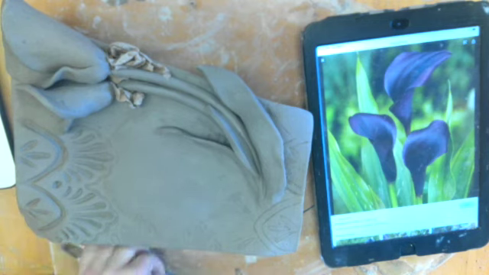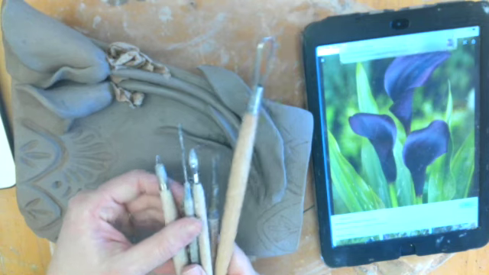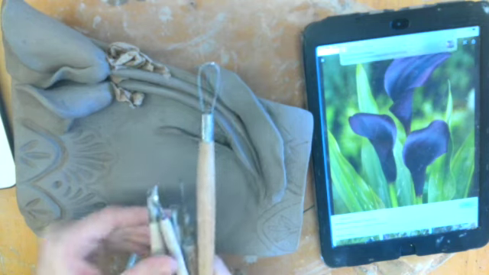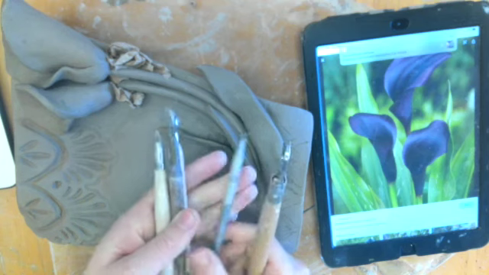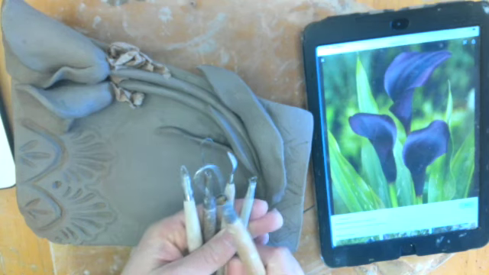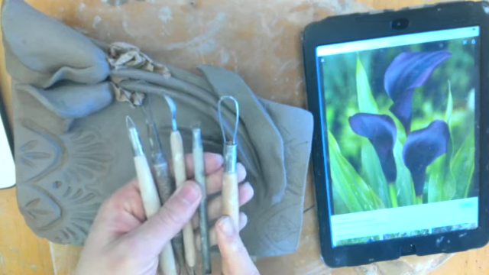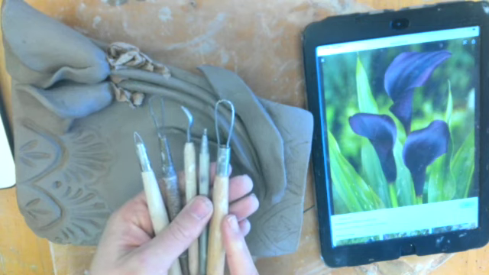There are a variety of tools that you're going to use for the subtractive process. You can recall that these tools are called a ribbon tool or a loop tool, and they are used for carving, and they come in all different shapes and sizes in the back of the room where the tools are.